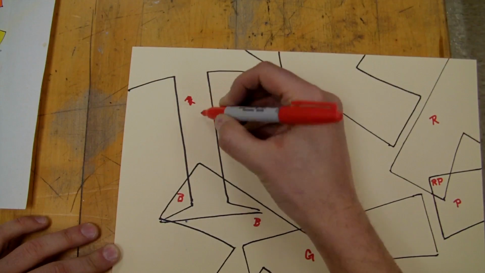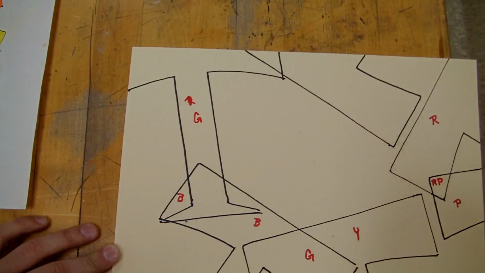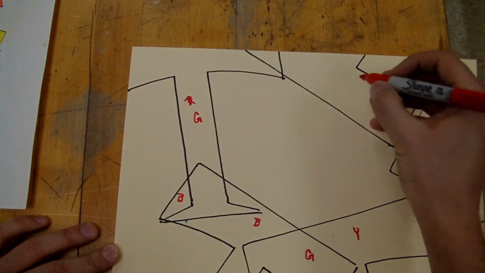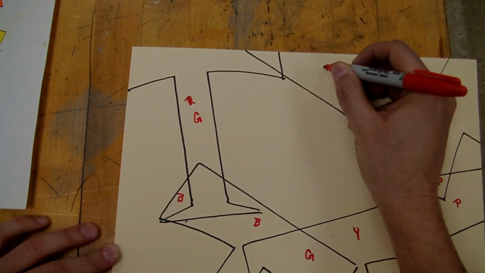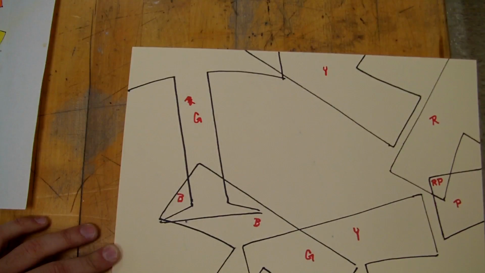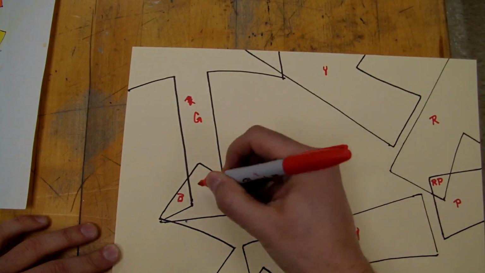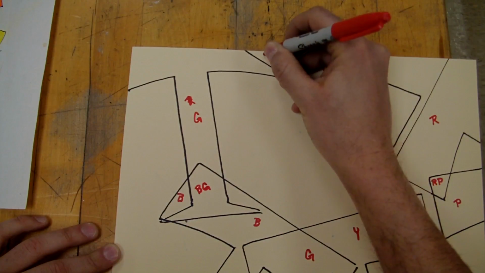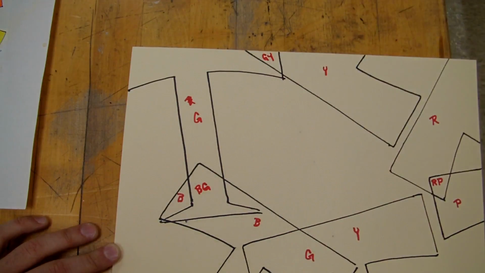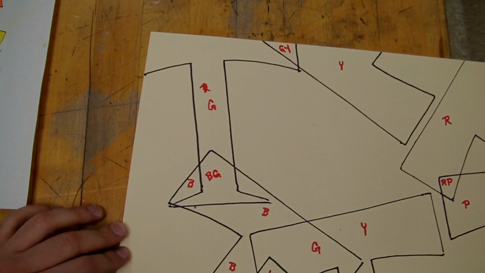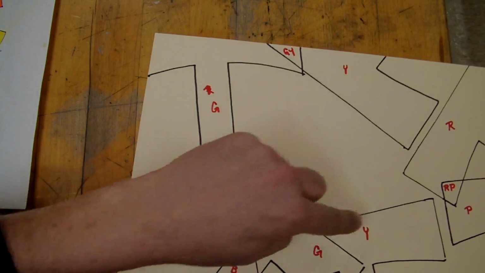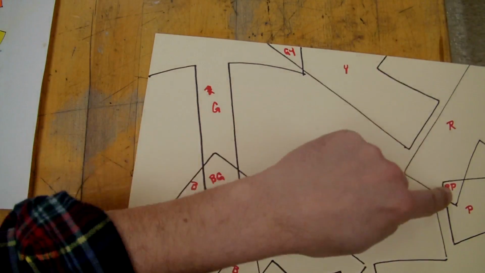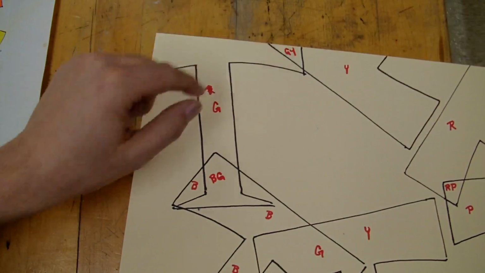So, looking over here, I'm going to make this one green. Oh, sorry, that's an R. I'm going to make that green. And then over here, I'm going to make this one yellow. So where these overlap, this is going to be blue-green, and this one's going to be green-yellow. So, over here, I've got blue and yellow make green, purple and red make red-purple, yellow-green make green-yellow.